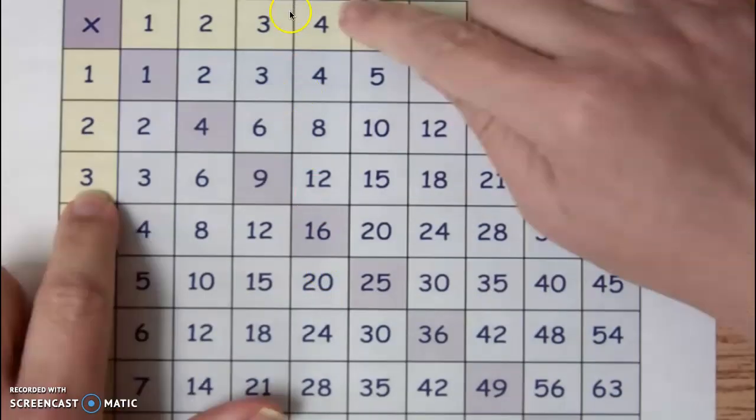So let's start with this first example. I've got my finger on the factor 4. I've got my other finger on the factor 3. So the multiplication problem here is 3 times 4. I'm sure you're wondering, how in the world do we discover what the product is? All of the products are in here, right? So it could be 4 or 6 or 9.